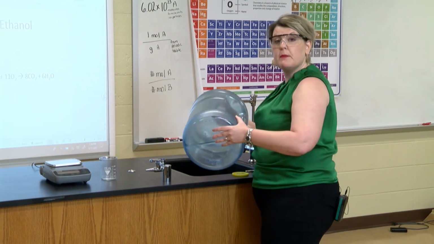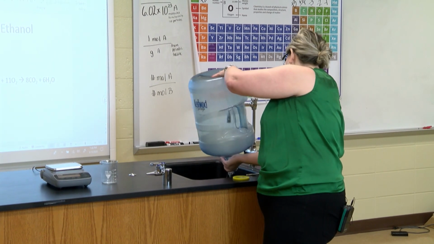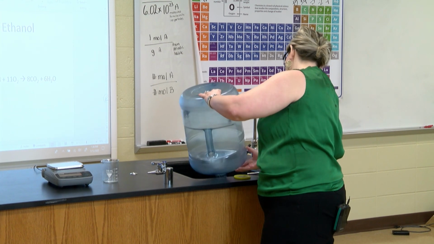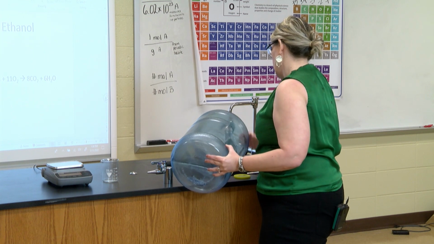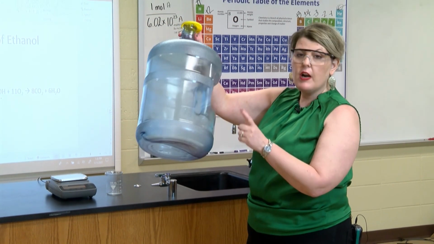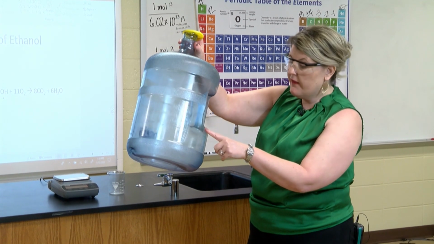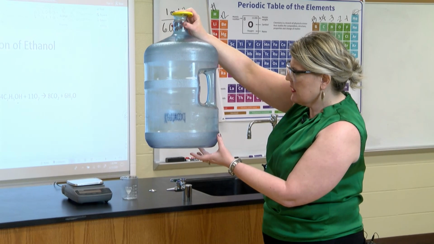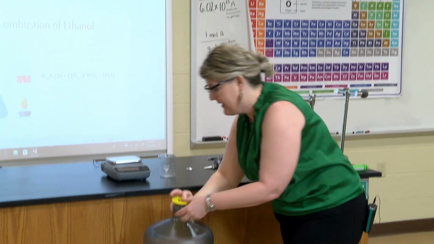So what I'm going to do now is I'm going to pour this out. So all that's left in here now, I'm going to put a lid on it so it doesn't escape, are the vapors of the ethanol. So there's no liquid in here. Right now, most of the liquid is out. There's a couple drops, but most of this is gas.